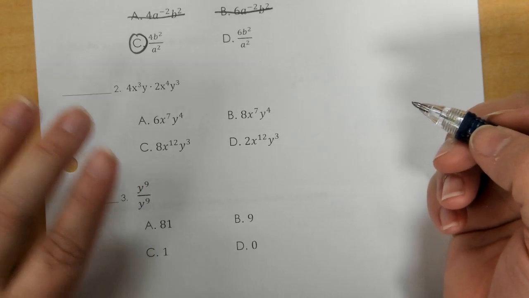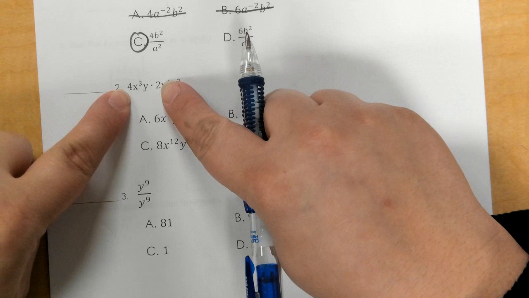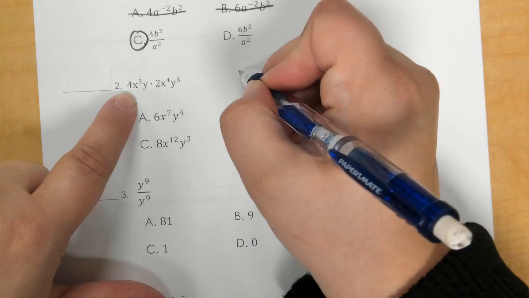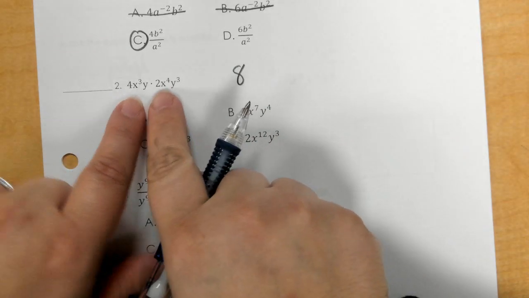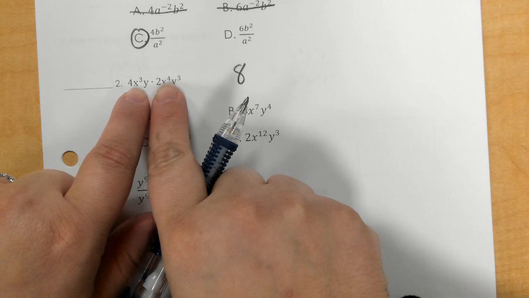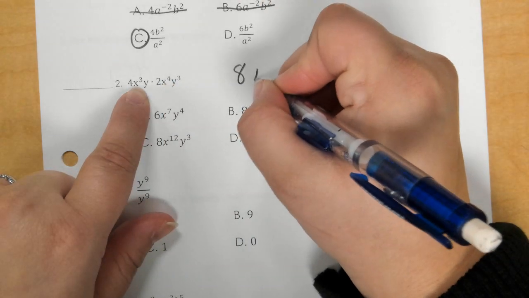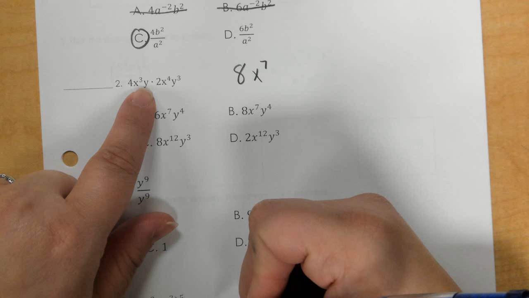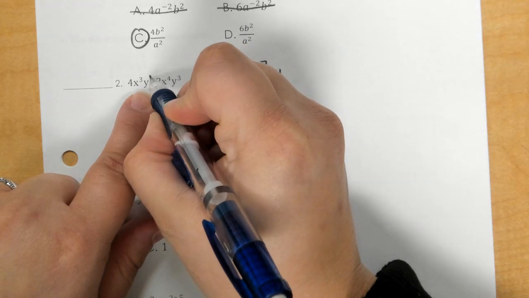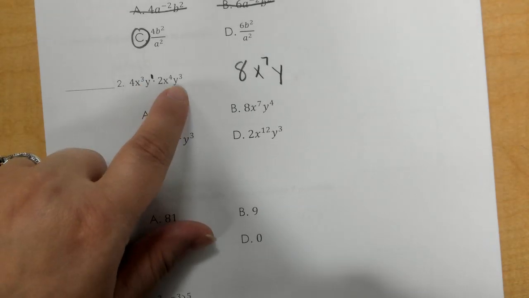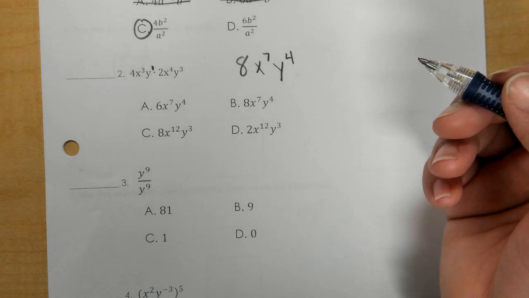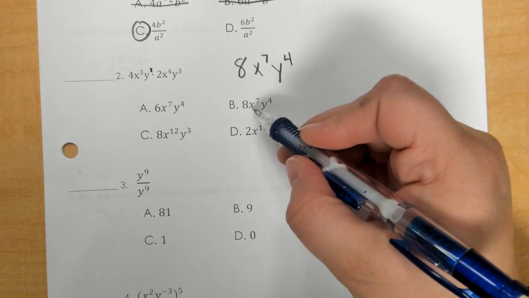Alright, for number 2, to simplify, this 4 and the 2, we're going to multiply those together since they're the big numbers. So 4 times 2 is 8. Then for the x's, because we're multiplying the same base, x is the same, we're adding exponents. So 3 and 4 would become 7. Then for the y's, we have a 1 here. So we have a 1 plus 3 makes 4. And so this means that our solution has to be B.